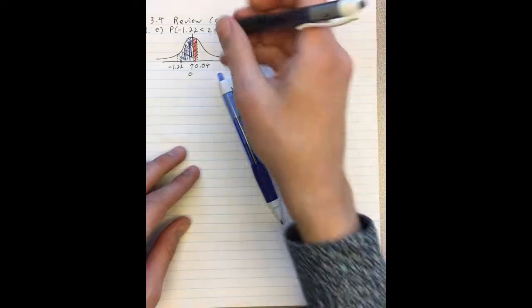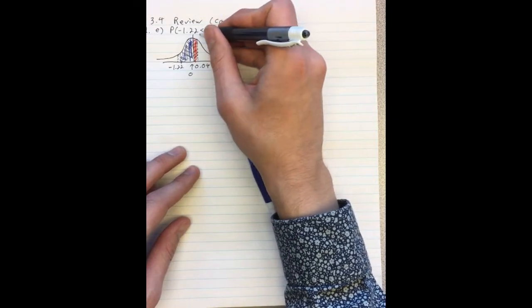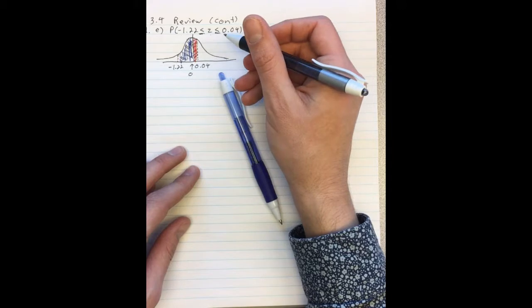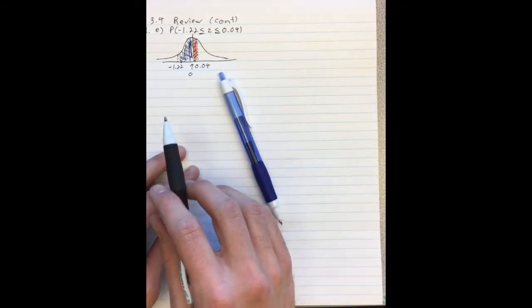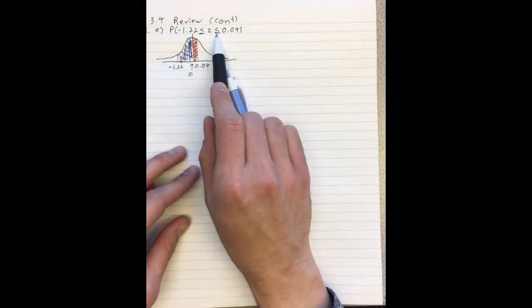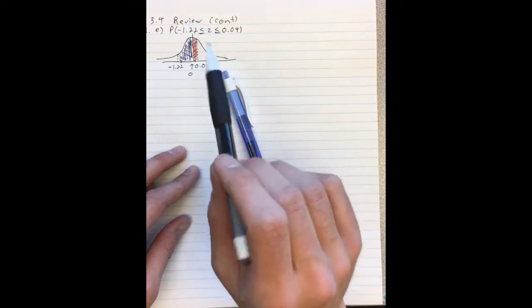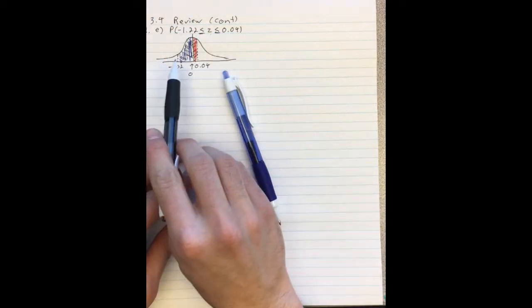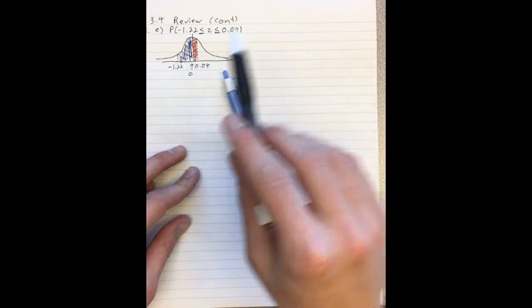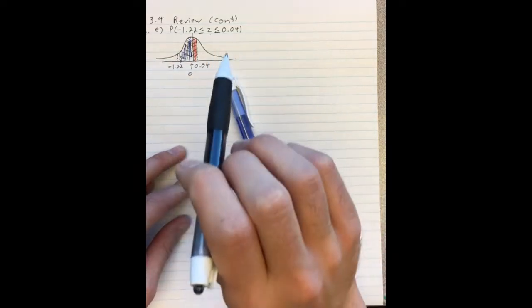And I want to make a point, so I'm actually going to change these to less than or equal to signs. They actually don't matter. As you read in the textbook, because everything here is on a continuum, it's all continuous, the probability of any one individual value is going to be 0.